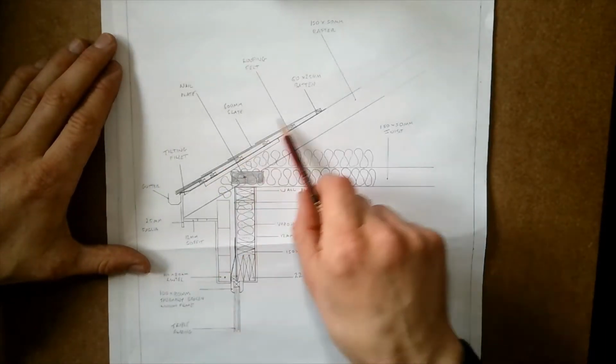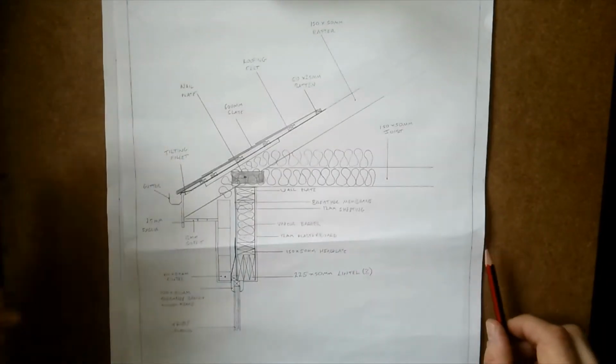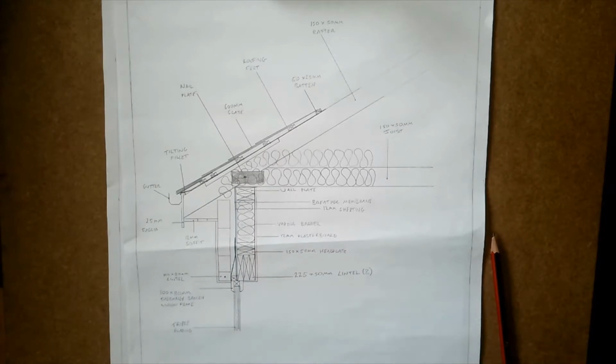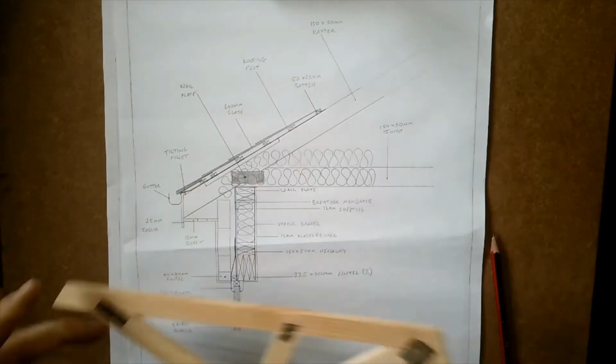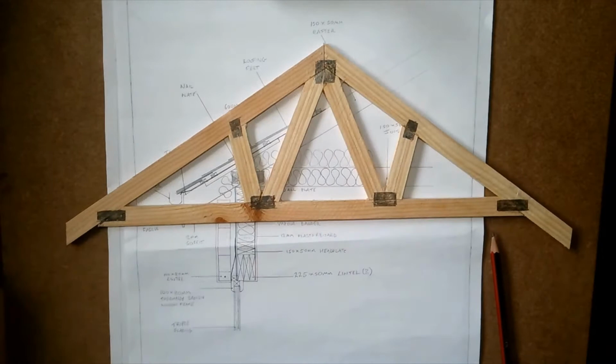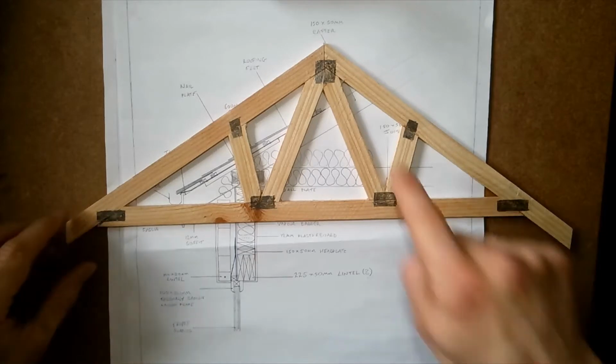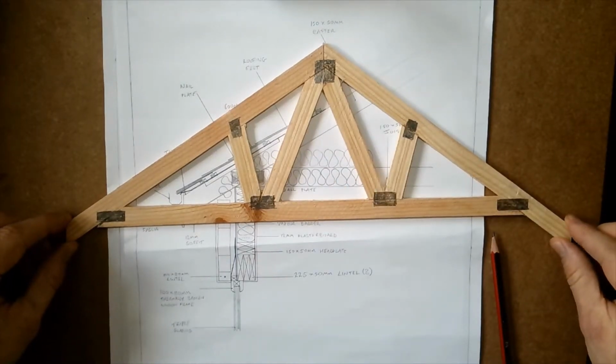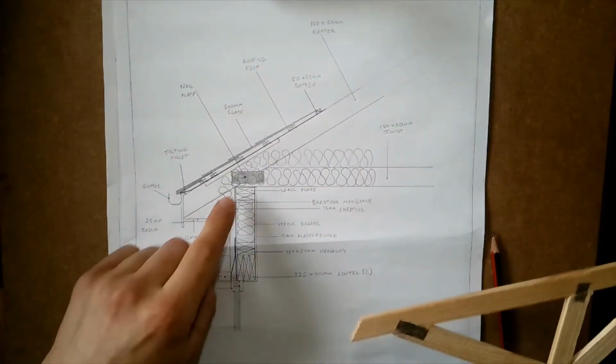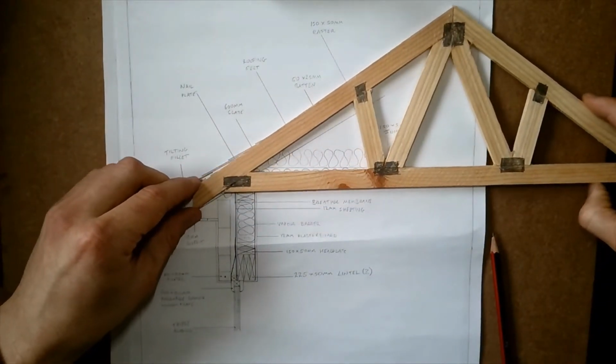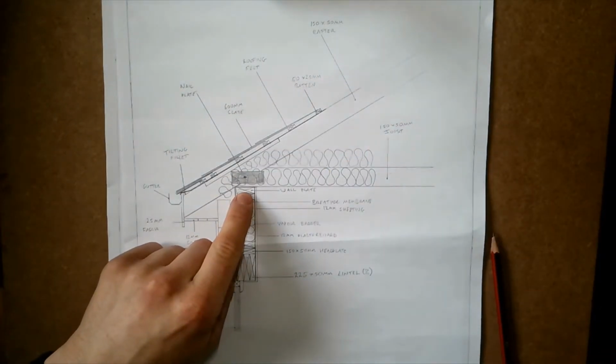We have slates on the roof, which is normal, but one other thing that's different here is that with timber frame construction they always use a trussed style of roof. You'll remember from our roofing theory, a trussed roof is a roof where the trusses are made in a factory, delivered to site and lifted into place. The truss rests then on top of the wall plate here.